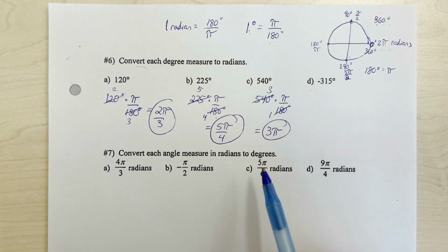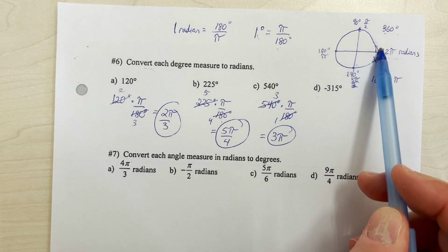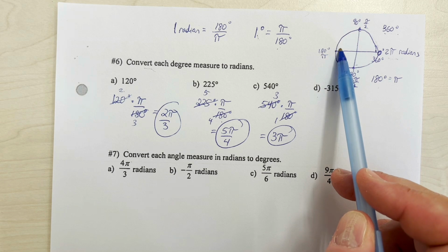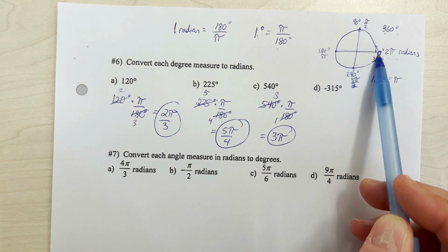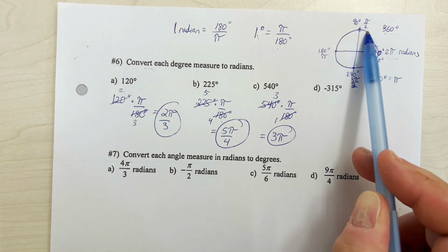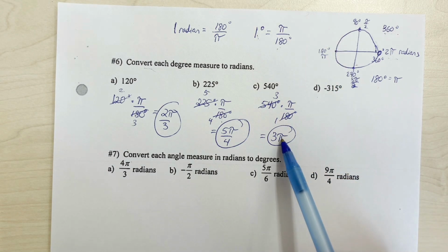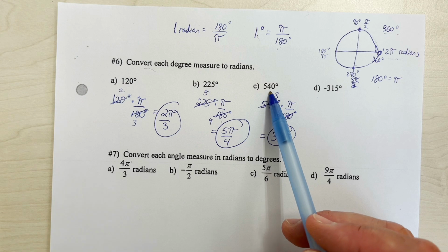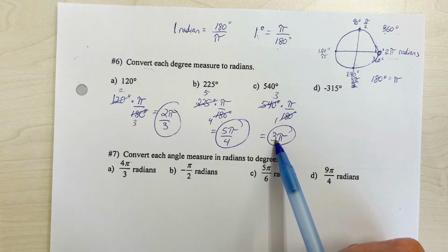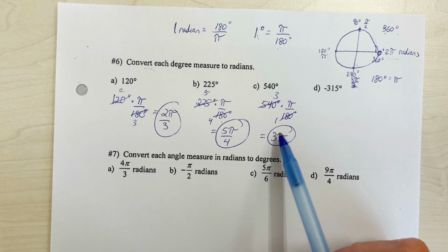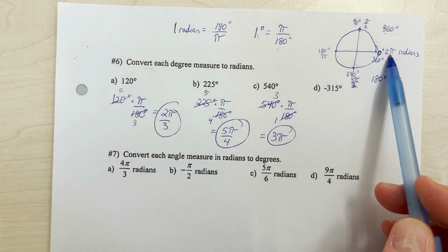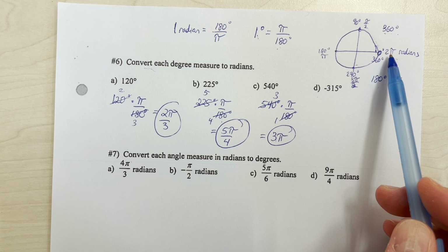So think about 3 pi. If 1 pi gets me to here and 2 pi gets me back to here, 3 pi goes halfway around again. And that should make sense that 540 is bigger than 360. So I should expect to have a number more than 2 pi because 360 degrees is the 2 pi. So 540 is more than that.